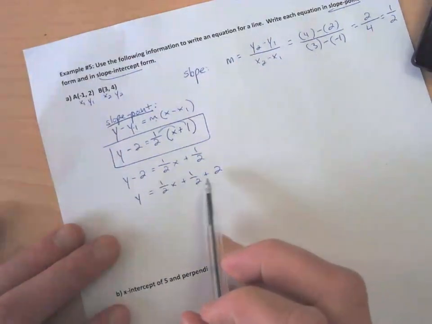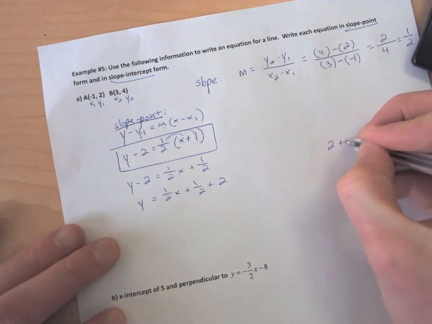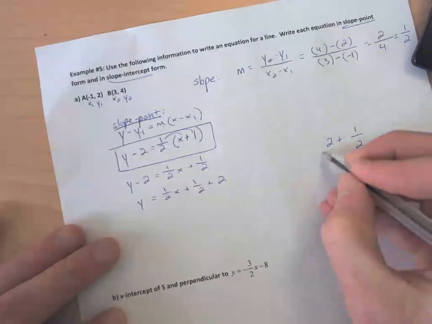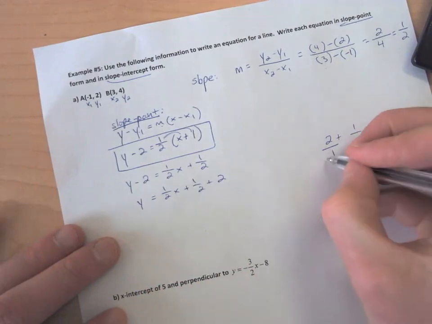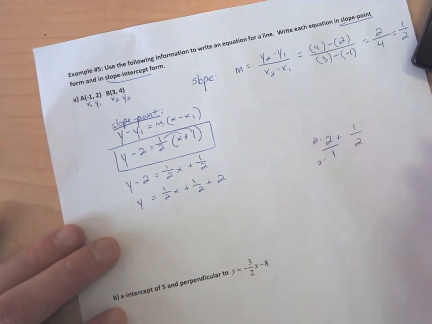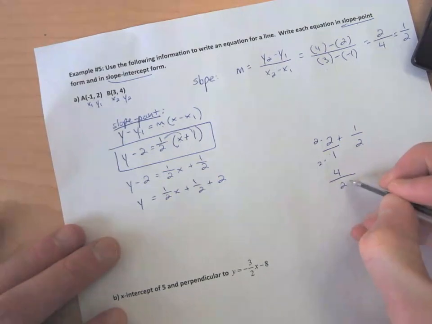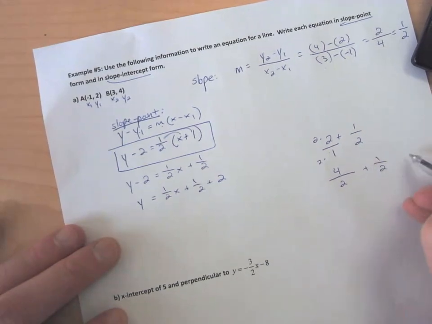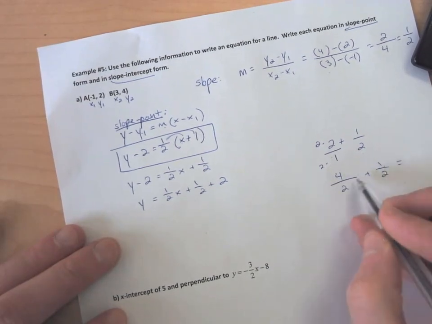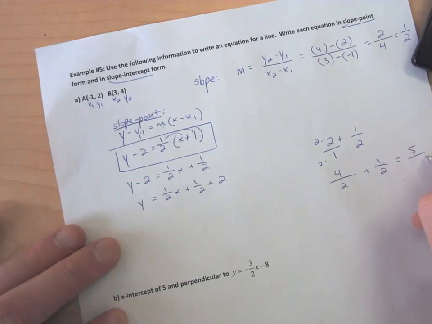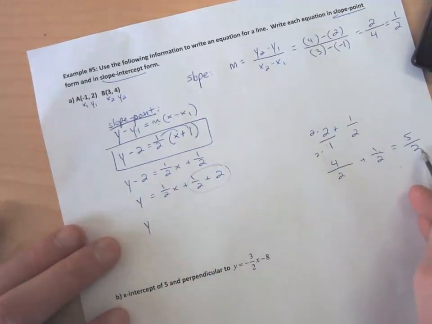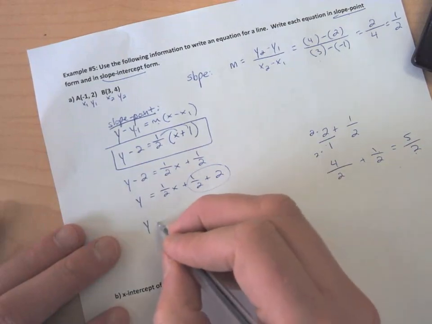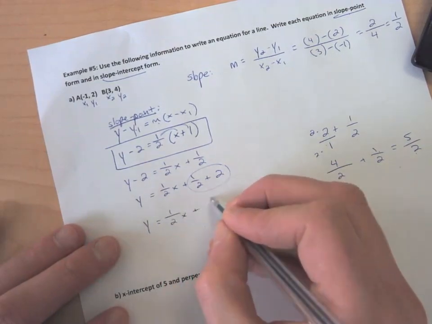Now I've got to add 2 and a half together, so I'm going to do this on the side. 2 plus 1 over 2. I've got to make that over 1. I have to get the denominators the same, so I have to multiply by 2. So now we're at 4 over 2 plus 1 over 2. And now we add the tops, 5, and we keep the bottom the same. So it's going to be 5 over 2. So it's y equals half x plus 5 over 2.